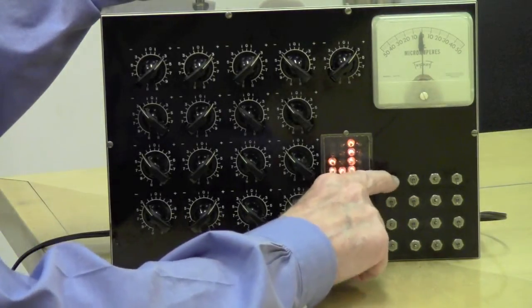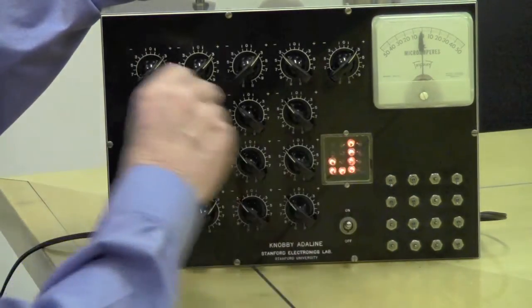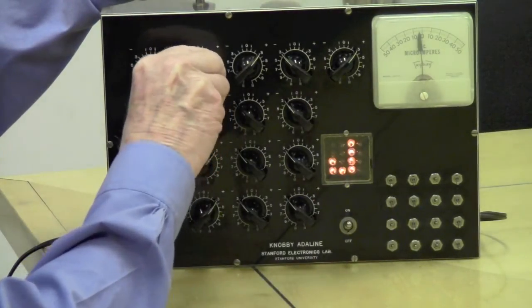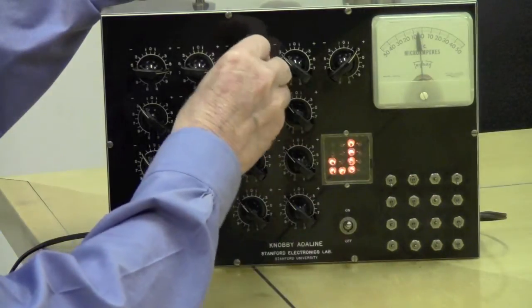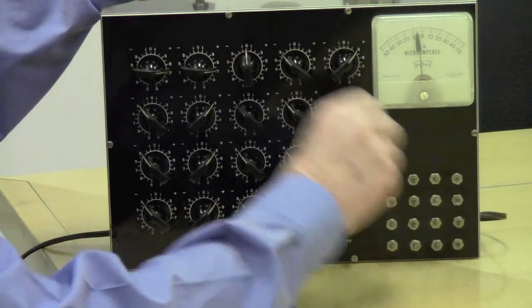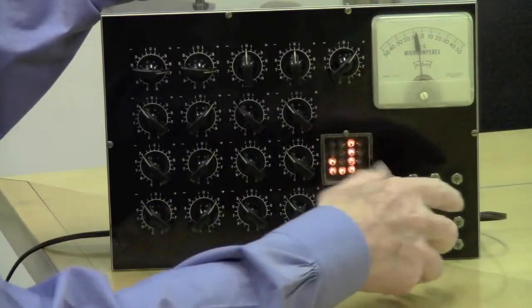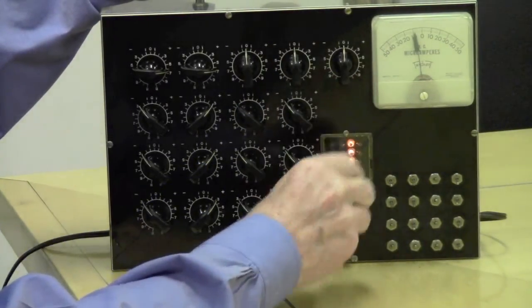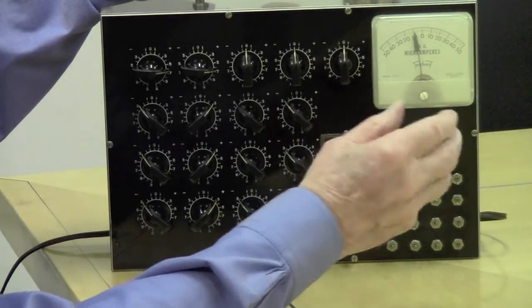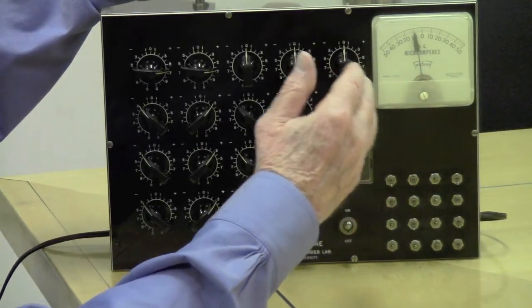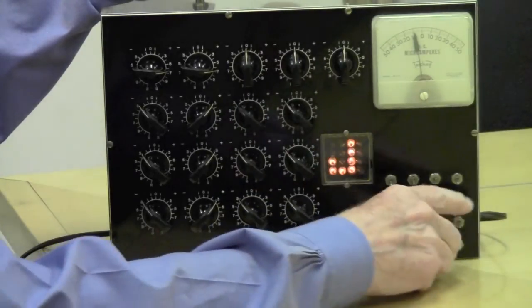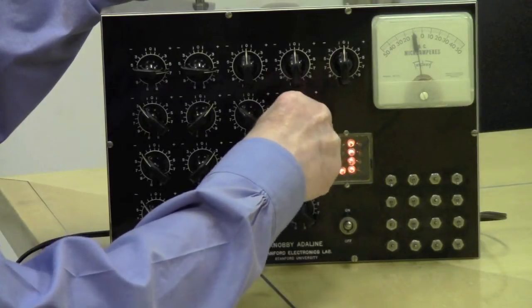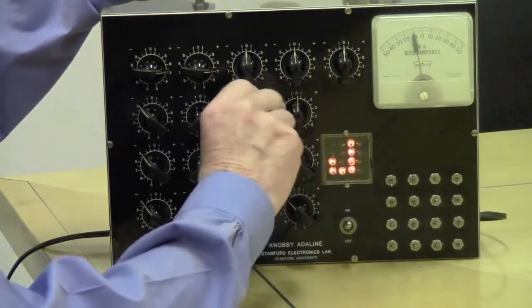So this is a negative input. To subtract negative, I go positive. This is negative, so I go positive. This is positive, so I go negative. This is negative, so I go positive. This is a positive input, so I go negative. Notice that every time I do this, the response is getting closer and closer to the desired response. This is a negative input, so I go positive. Positive input, I go negative.